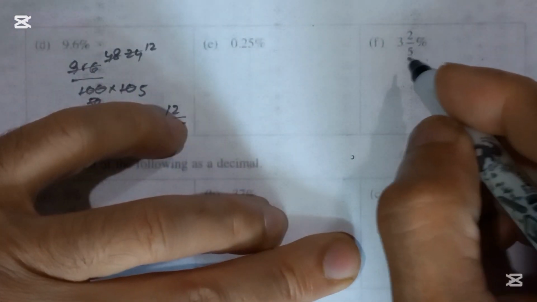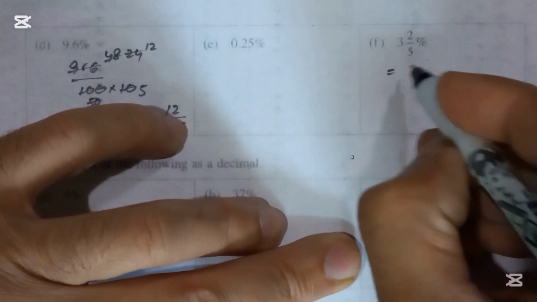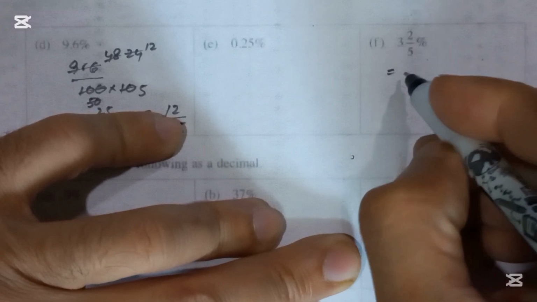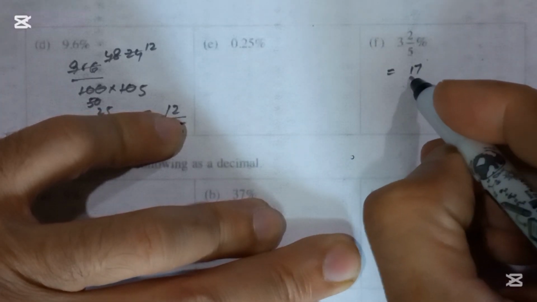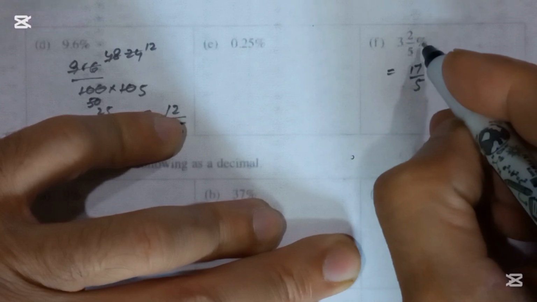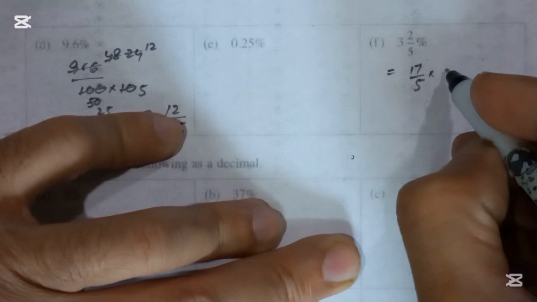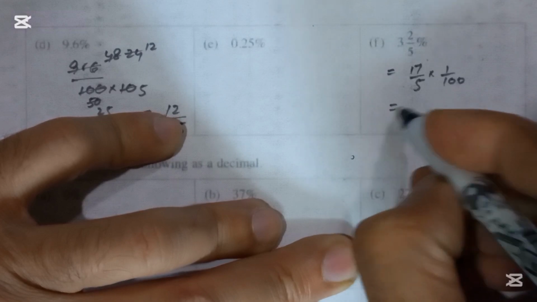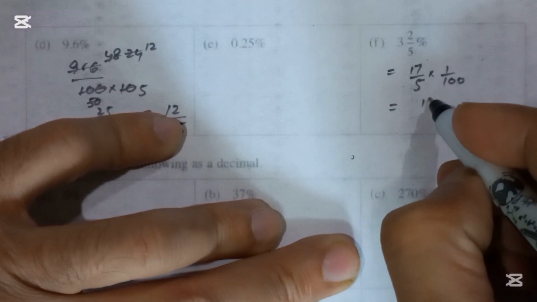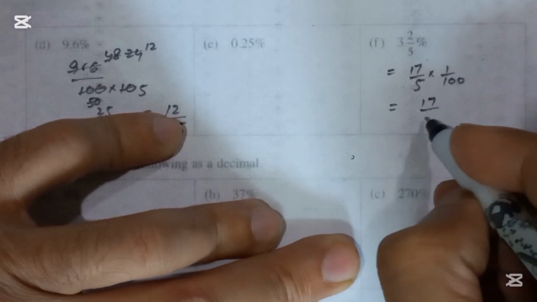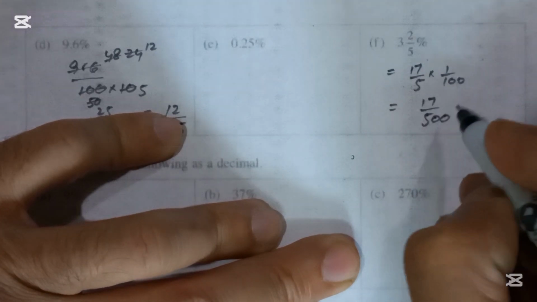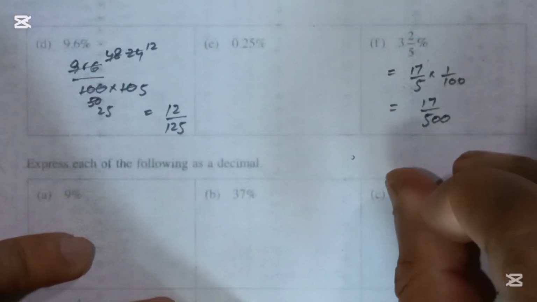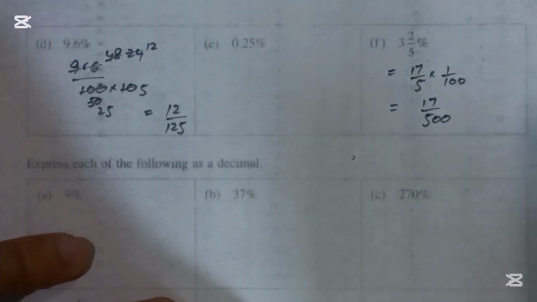Here is another question. For example, we will solve it to the proper fraction first. 5 3s are 15 plus 2, 17 over 5. Drop the percentage sign and divide this number by 100. And after cancellation, there will be no cancellation, so 17 will be in the numerator. In the denominator we will have 500. So this is the fraction which is the answer of this percentage.